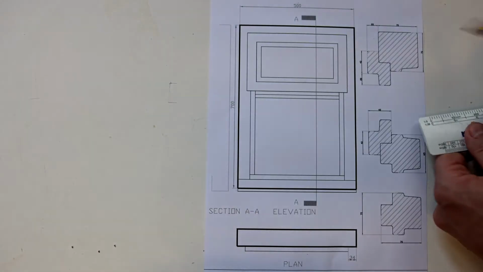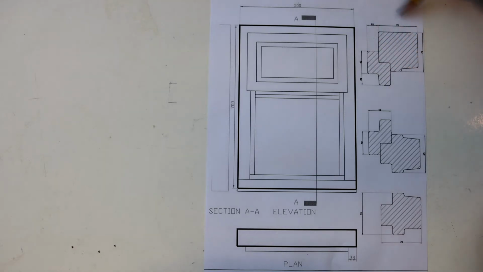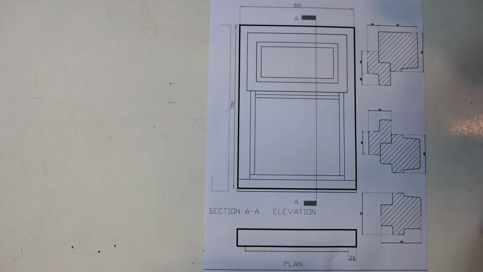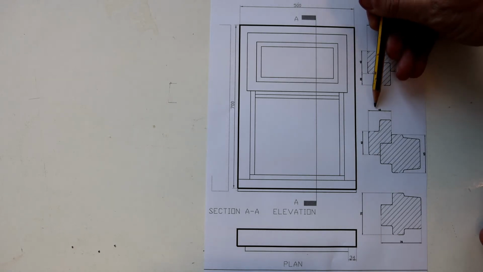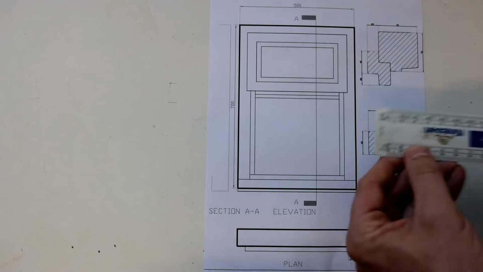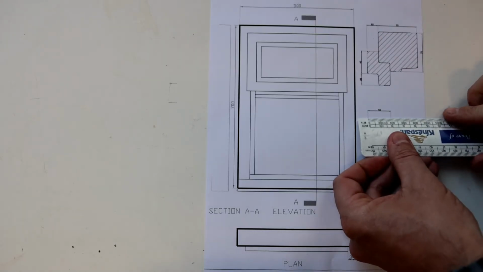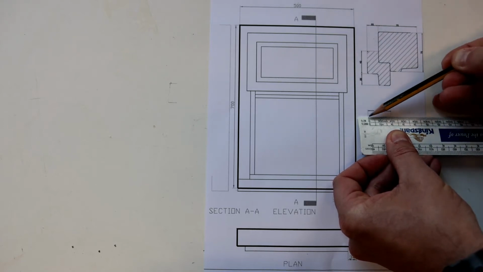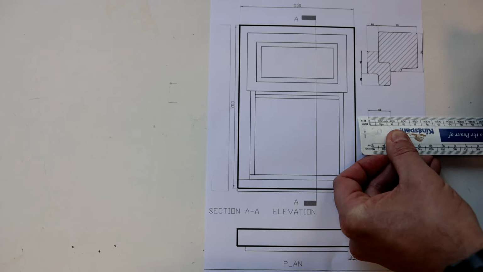Now, normally in real life we'd always go by our figure dimensions, and oftentimes it'll say do not scale from drawings. That's just in case the drawing is printed out at the wrong scale. So we'd go for our figure dimensions, so that says 40 mil, and we can check on our scale rule that that is actually reading 40 mil. Yeah, it does. You see the 4 there and the 0 there, so that's 40 mil.